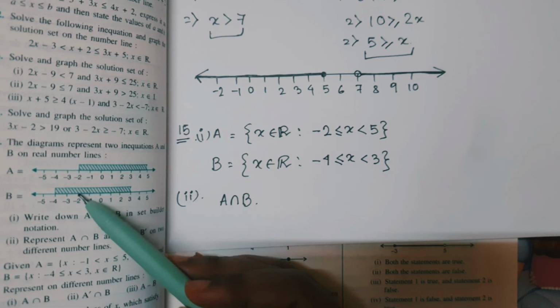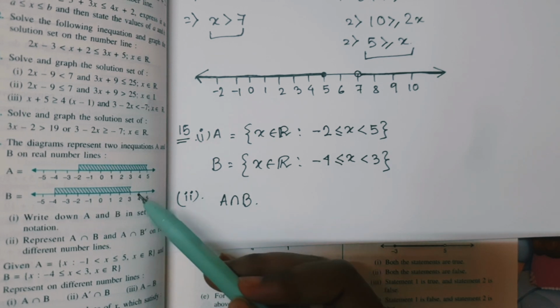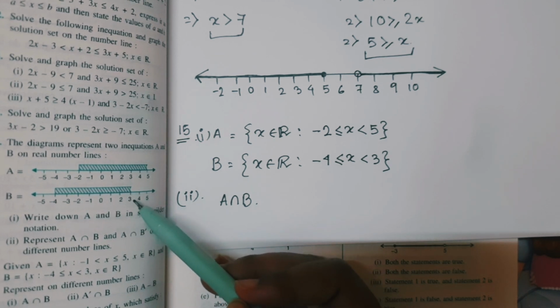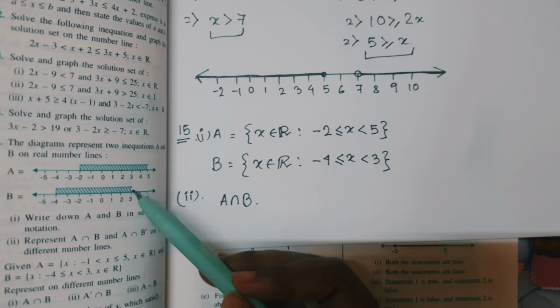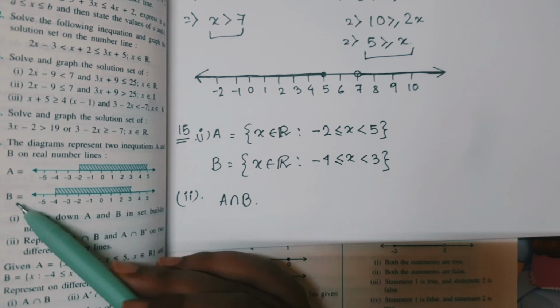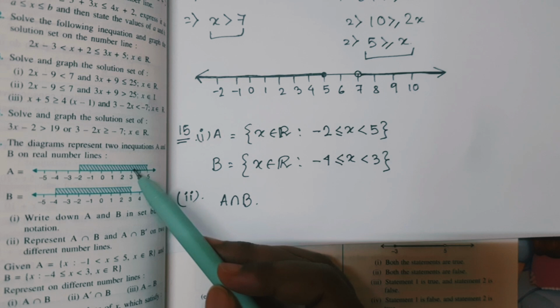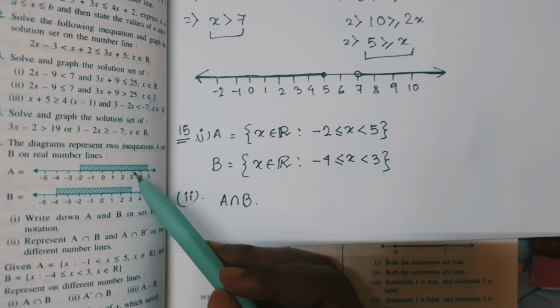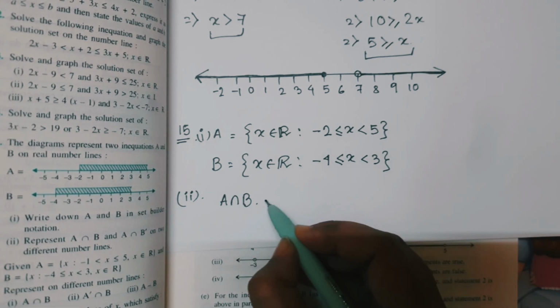Now from this minus 2, including that point x equal to minus 2, up to x equal to 3, that point x equal to 3 is not included in B but included in A, so you have to omit that point. Okay, so you can write like this.